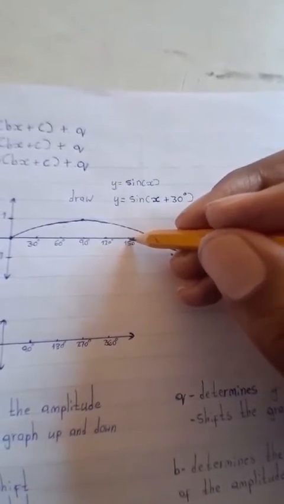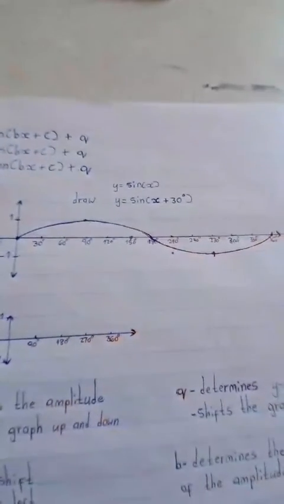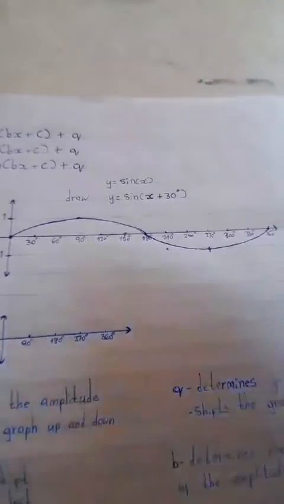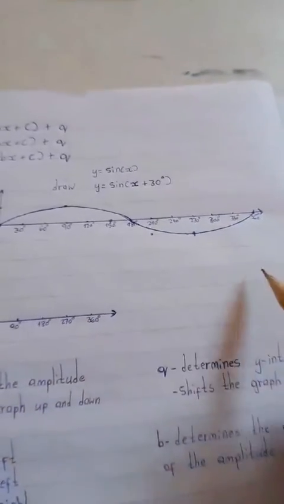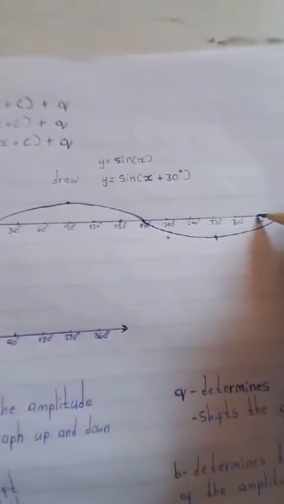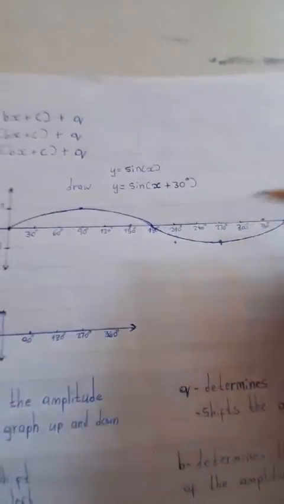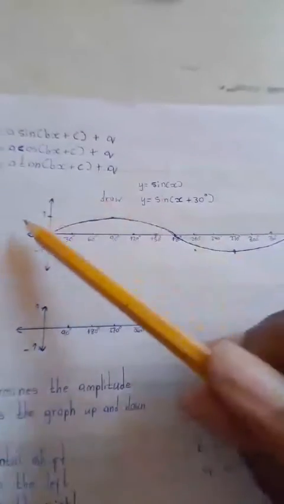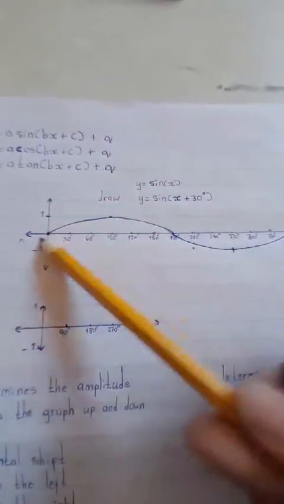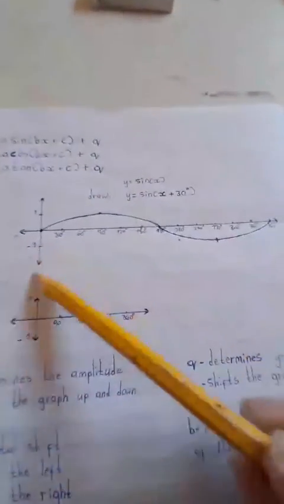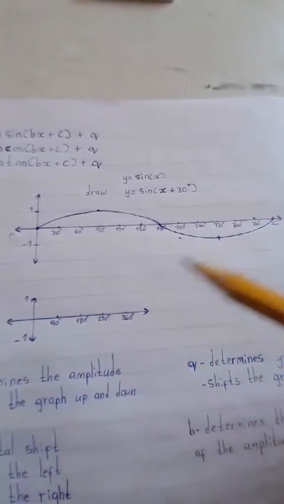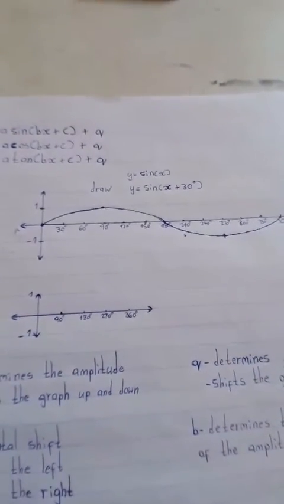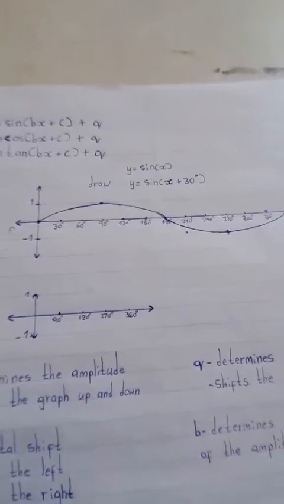You plot here. And instead of 360 degrees, you will say 360 minus 30, which will be here. Instead of 0, you'll say 0 minus 30, which will move to the left a little, and this is how your graph will look after you've made this adjustment.